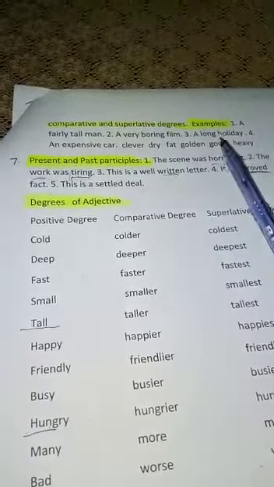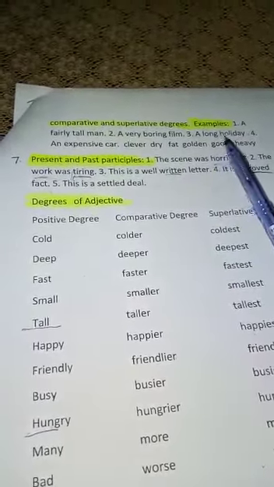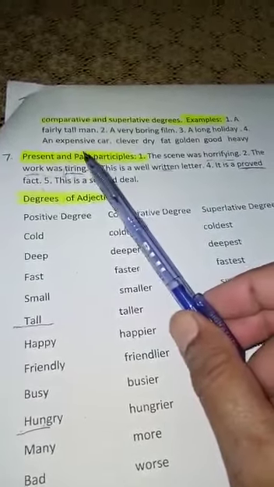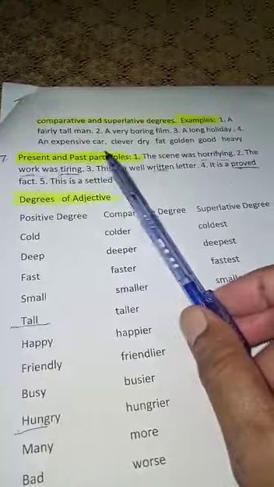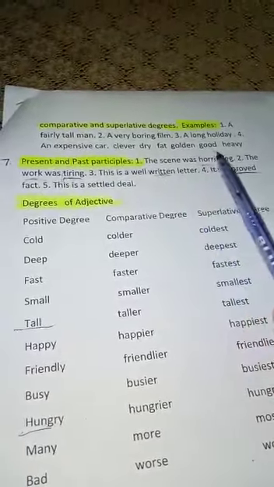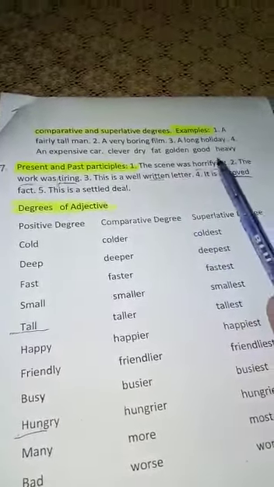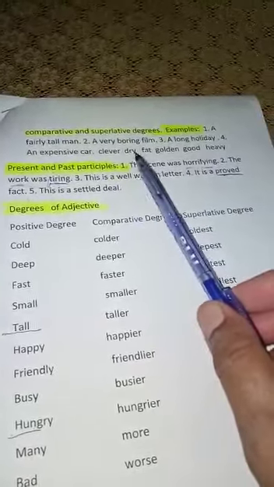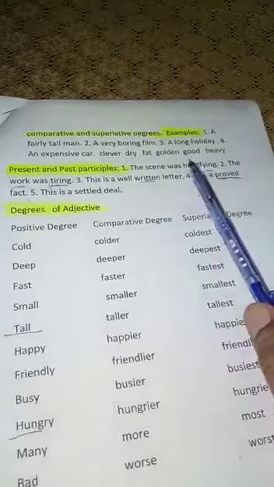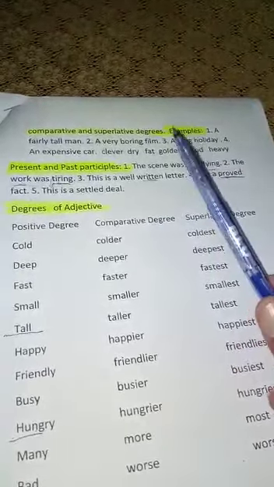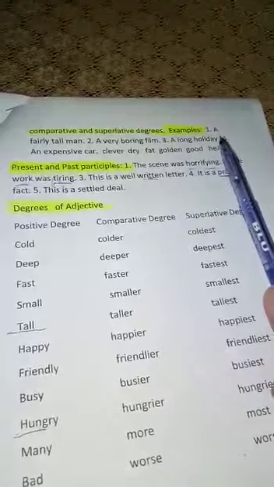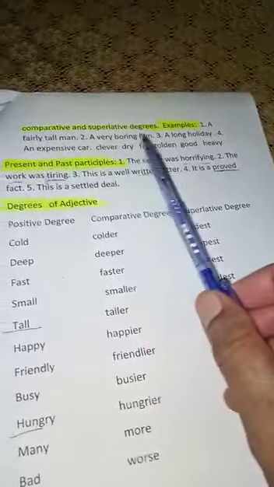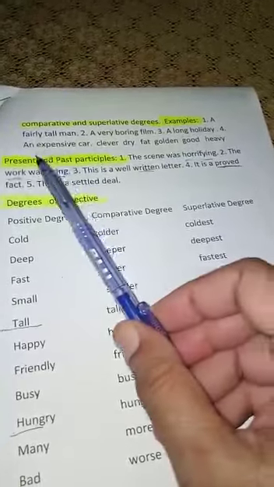A long holiday. Long adds to the meaning of the noun holiday. An expensive car. Expensive adds to the meaning of the noun car. And so these are also collected here as examples to signify qualitative adjectives: clever, dry, fat, golden, good, heavy. The qualitative adjectives used here in these phrases as examples are tall, boring, long, expensive.